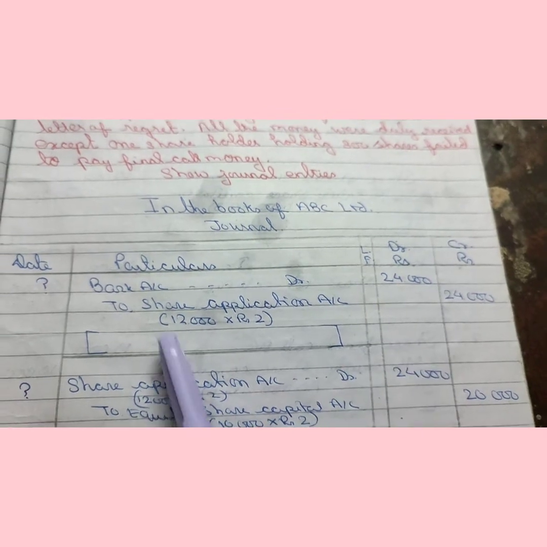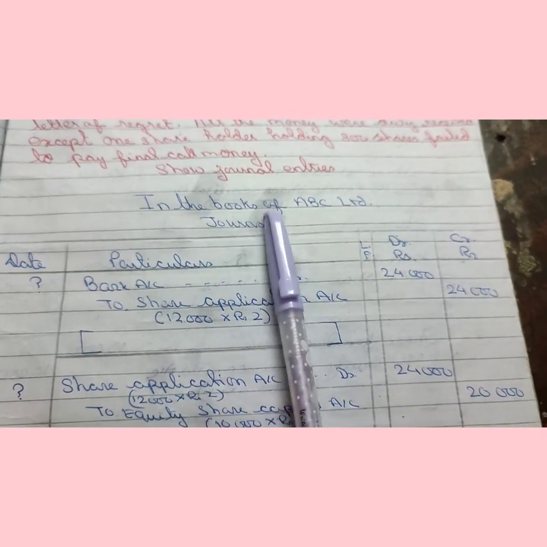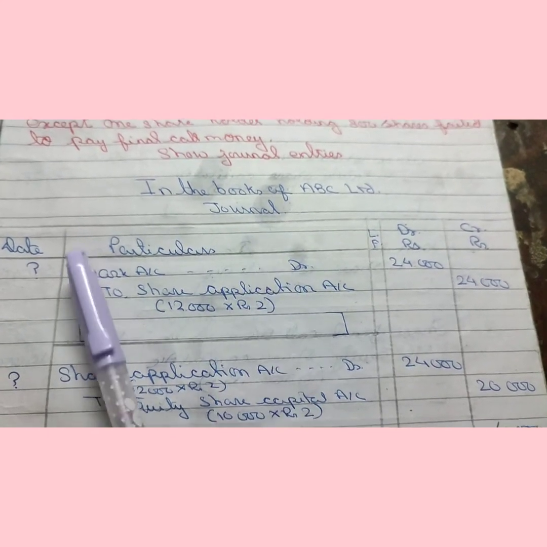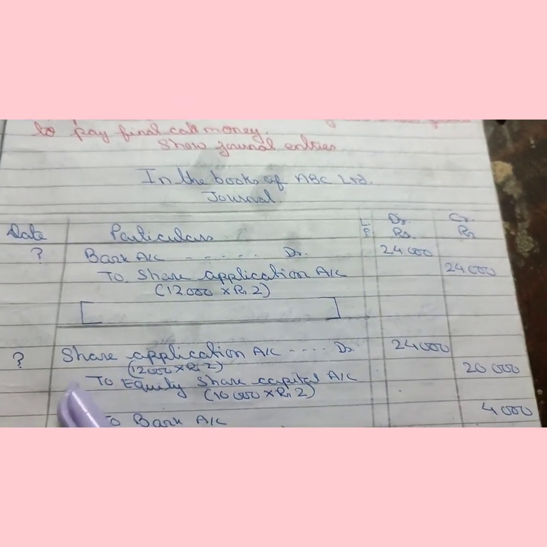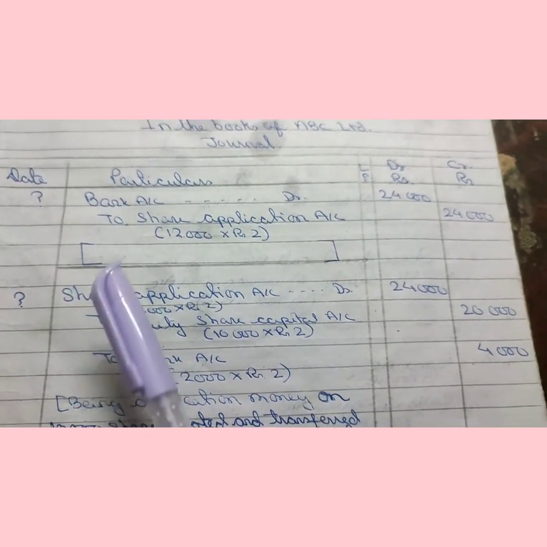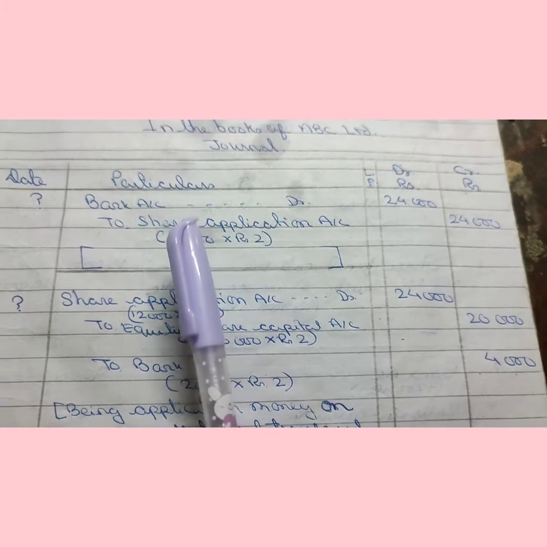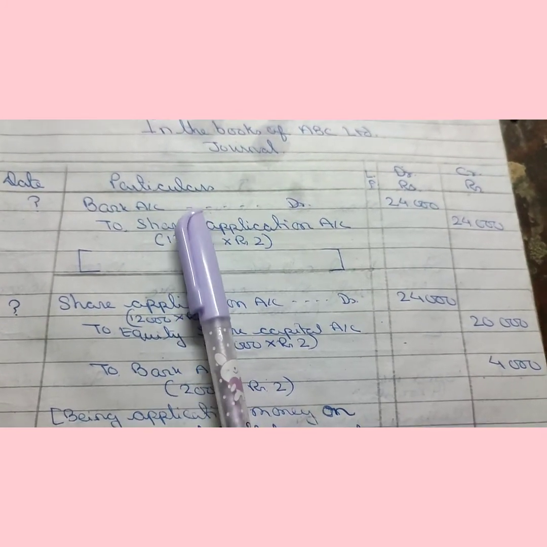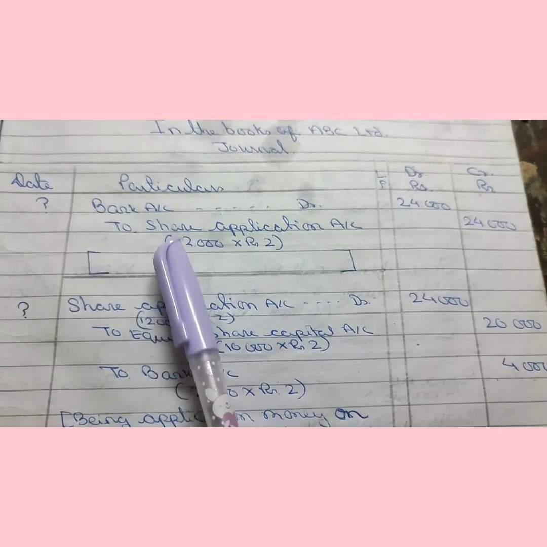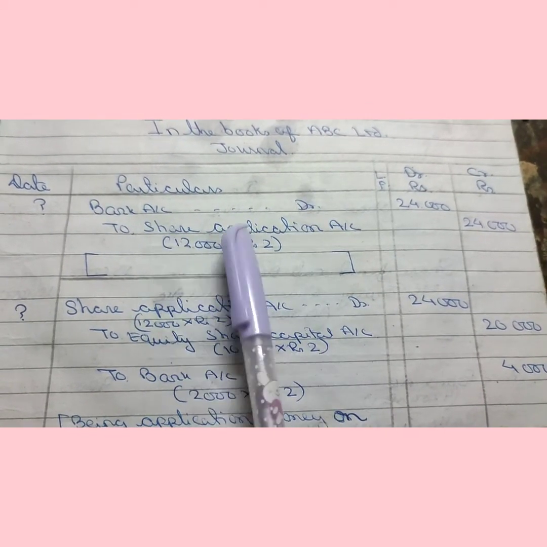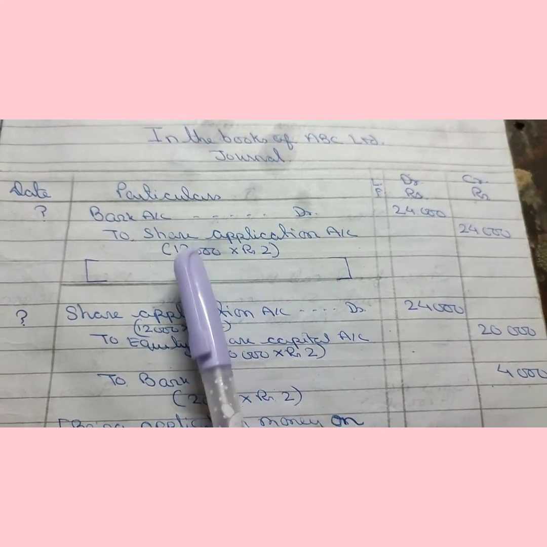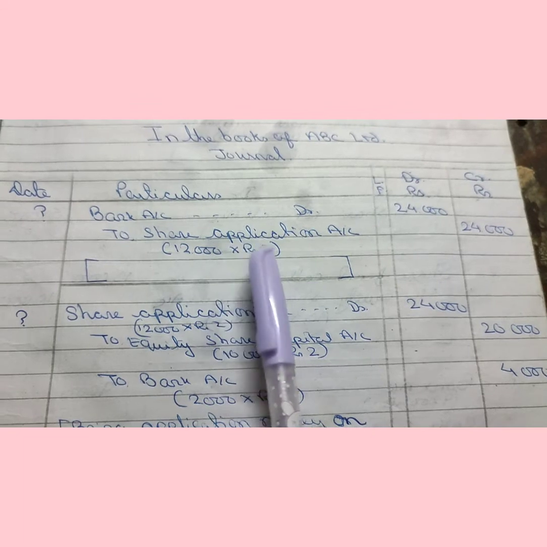In the format of journal, first you have to write in the books of the name of the company, that is ABC Limited, and here it is journal. You know the format, I am not repeating that, and here is a question mark because no date is mentioned here. First you have to make the entries for application money received, that is the received entry. Now what is the journal? Bank account debit to share application account. Now here application money for 12,000 shares has been received by the company.